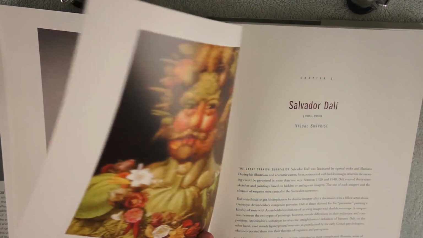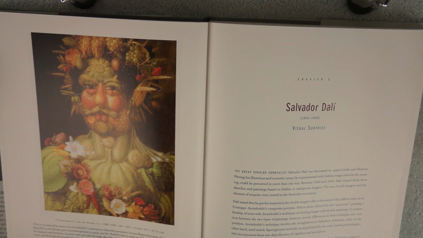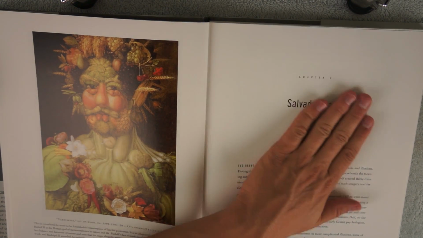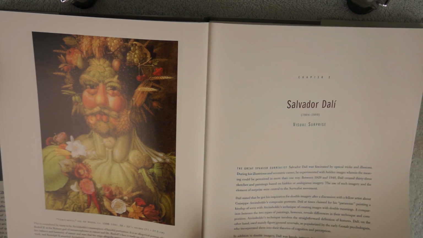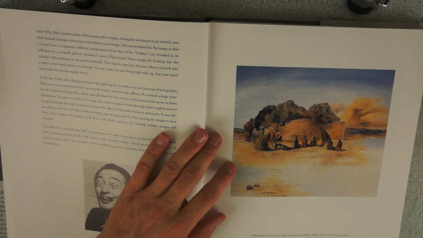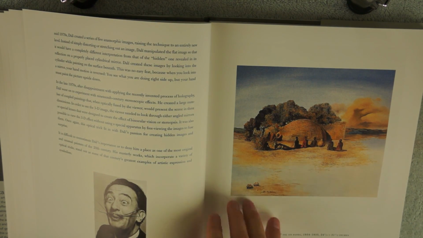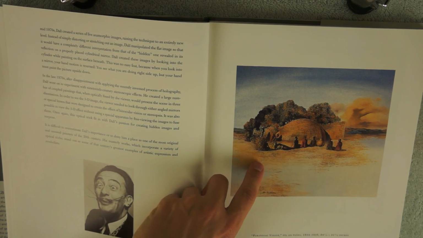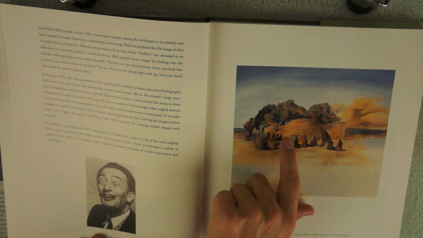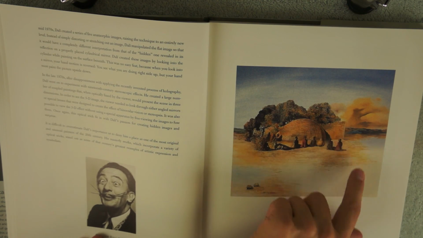So here's some other examples of very similar types of artwork. And then chapter 2 is about Salvador Dali, one of my favorite artists. He made a mastery of painting optical illusions. Here we have a scene with people sitting outside of a hut, but it could also be seen as a face with the eyes here, and the cheek, and the neck.